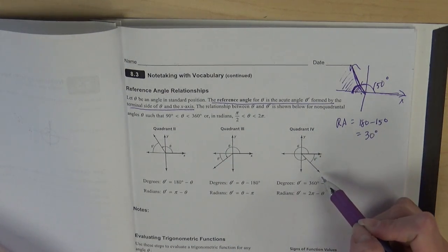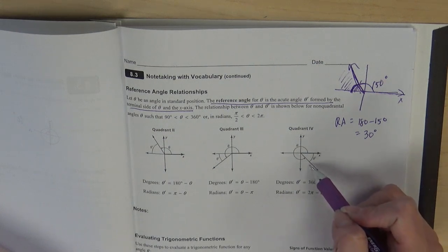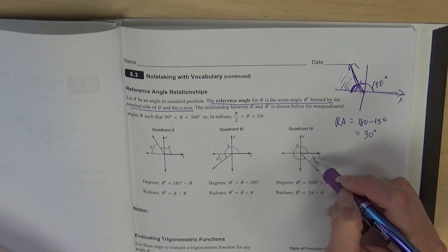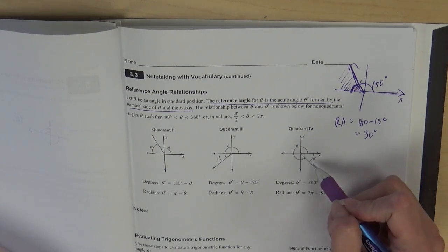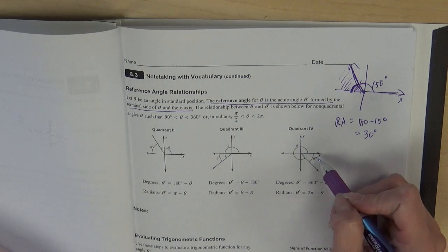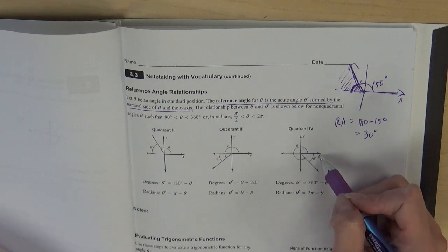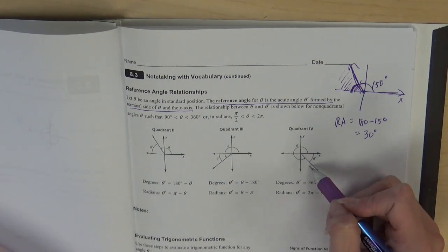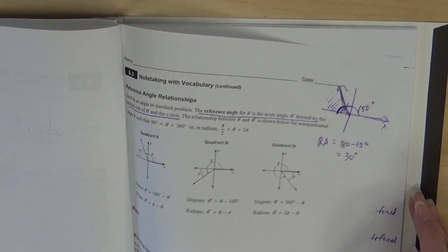And then if you're over here in quadrant 4, then you could say 360 minus whatever you got for the original angle, because that's going to be the closest route back to the x-axis. So the reference angle here is just going to be the distance from the x-axis to the terminal side. And if you're in quadrant 4, just do 360 minus the original angle measure. Okay, so we're going to practice with reference angles before we go any further.